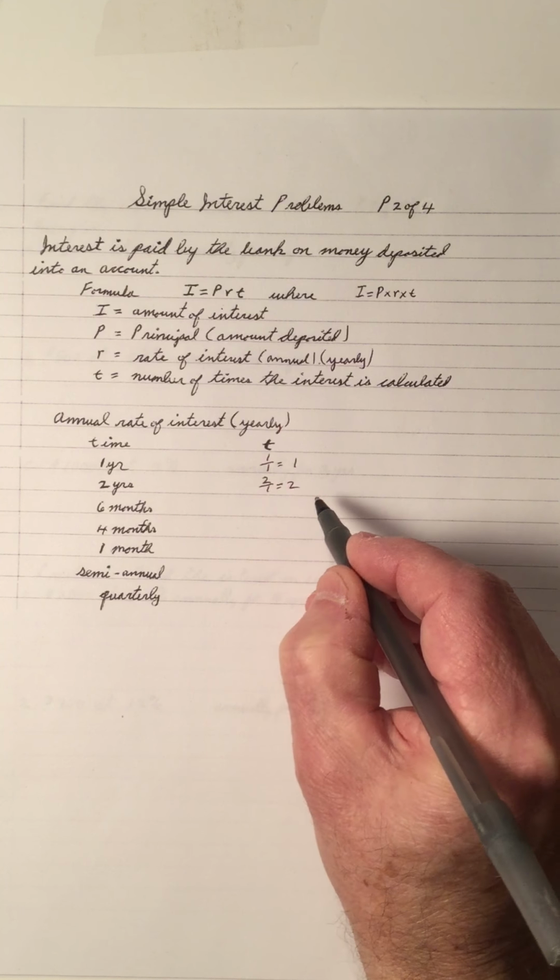Because you have annual, it's 3 years divided by annually 1. That's what gives you T to be 3. In this case, it's good to work your calculator to get these answers.